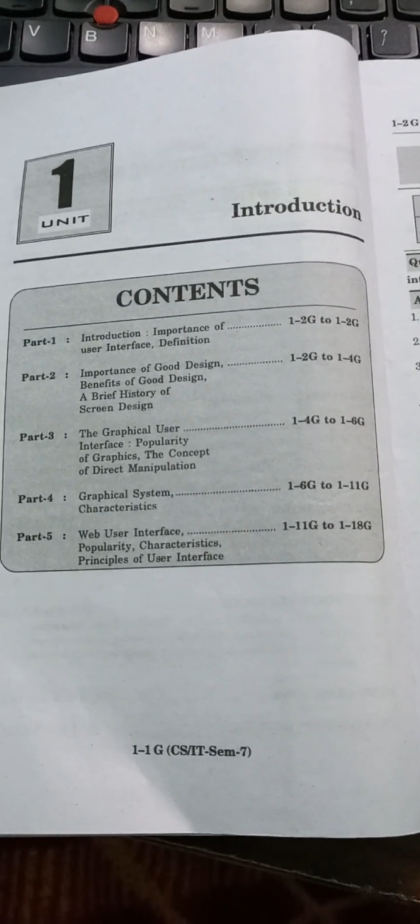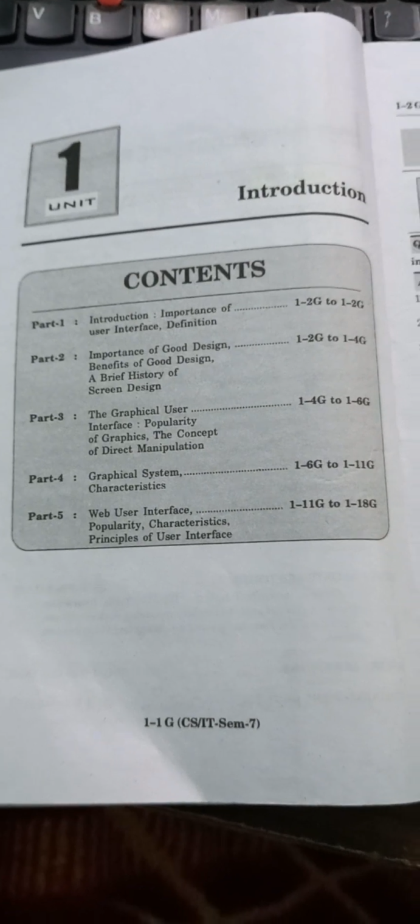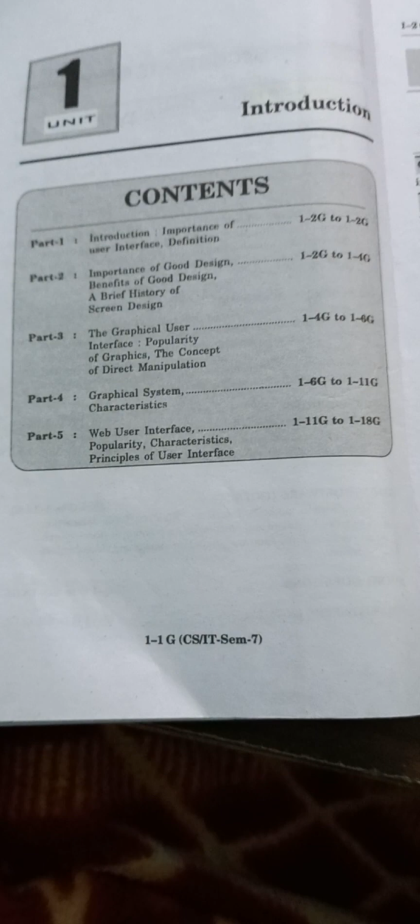Now, second part, we'll discuss in this lecture importance of good design, which type of design it should be, the good user interface and benefits of good design, a brief history of screen design. And the third part we'll discuss later, graphical user interface, that is called GUI. What is the popularity of graphics, concept of direct manipulation, and the fourth part is graphical system characteristics. And the last part, web user interface, means how we interact with the web.